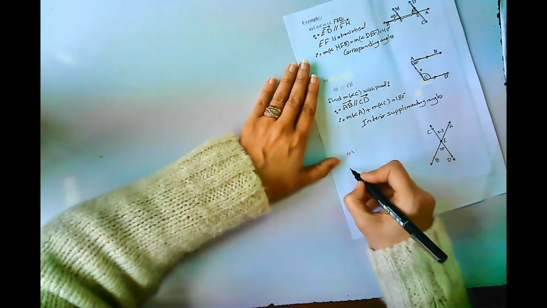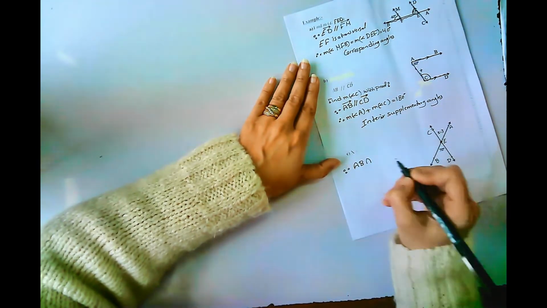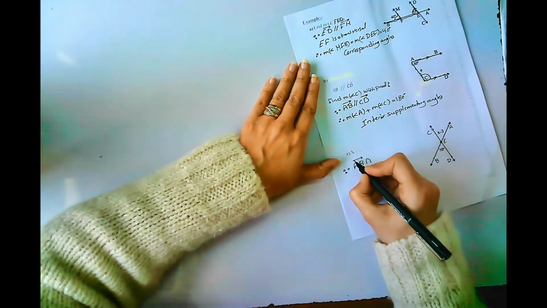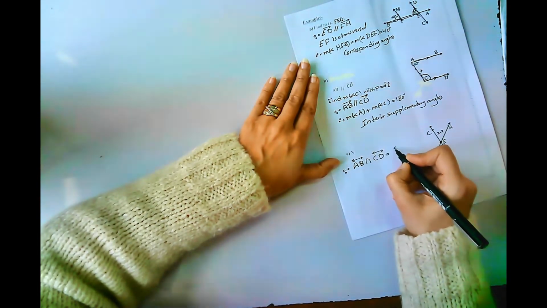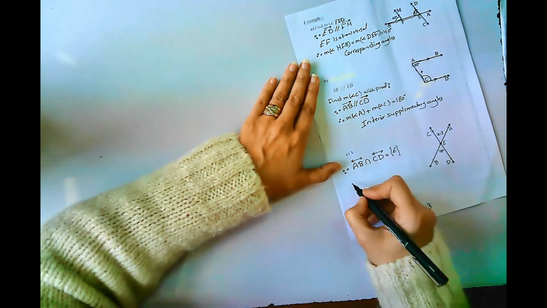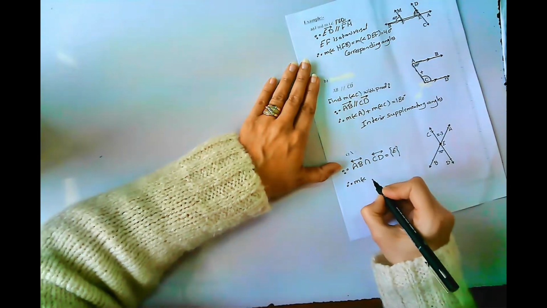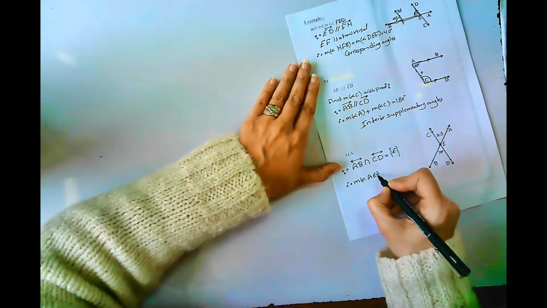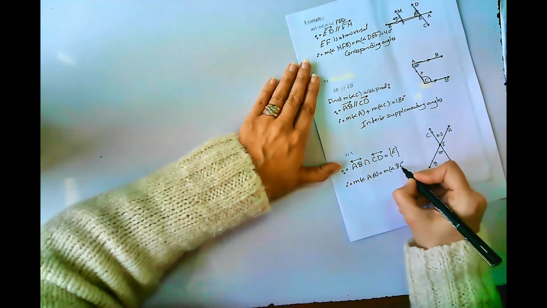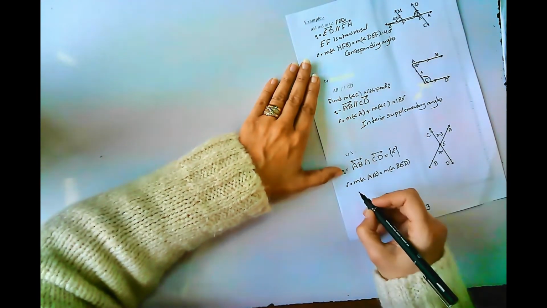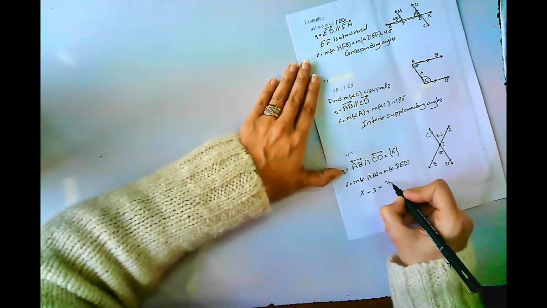Again, since AB intersects straight line CD at E, the measure of angle AEC equals the measure of angle BED, then x minus 3 equals 70.